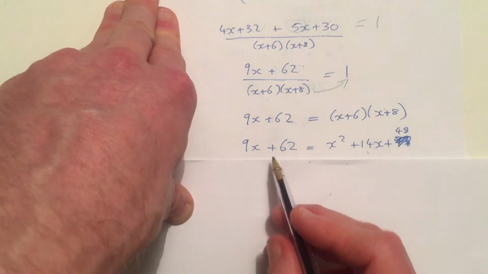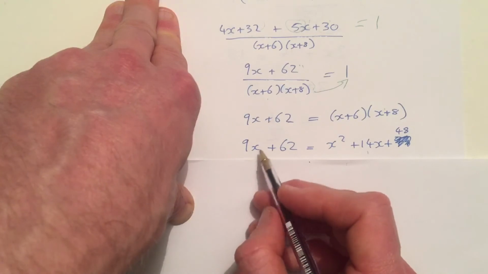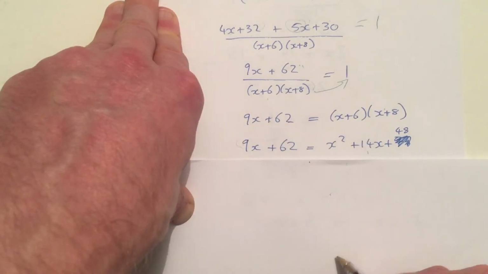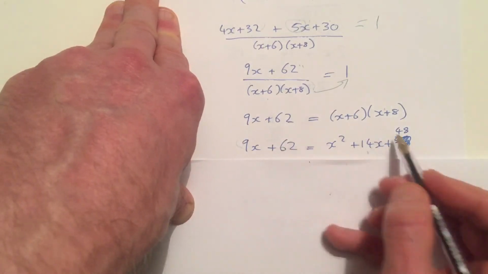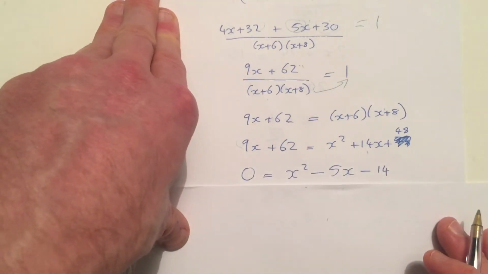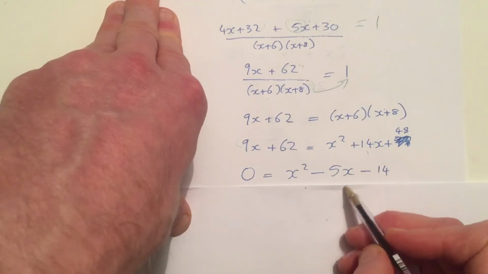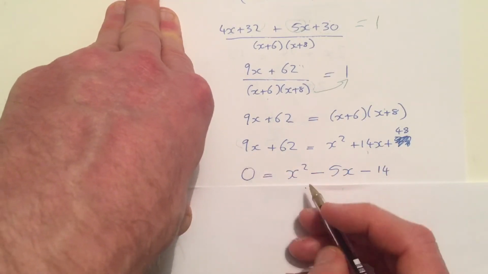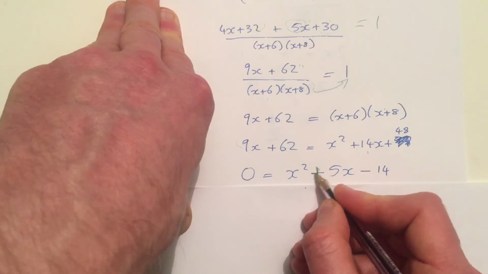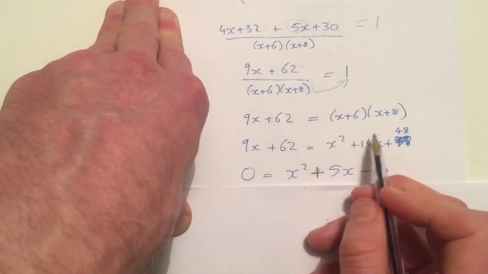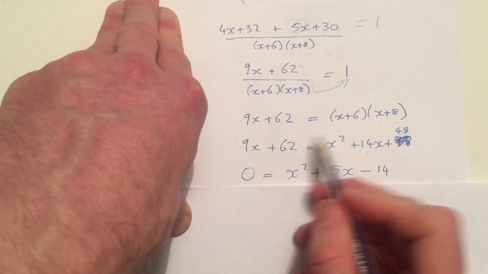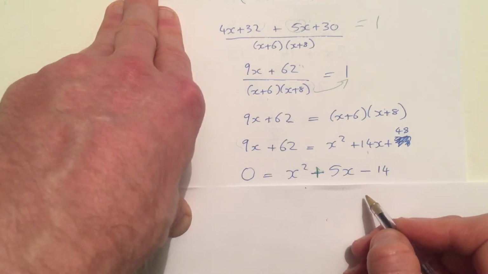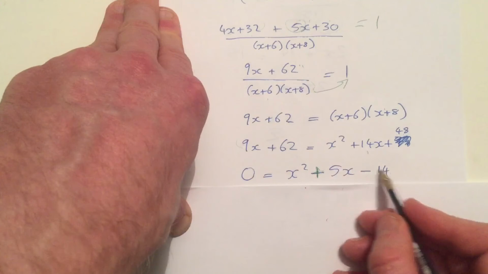I am now going to simplify this, so I'm going to make this equal to 0. So I'm going to take away 9x from both sides. And I'm going to take away 62 from both sides. 14x minus 9x should be a plus 5x. I've made a mistake there. And the 48 minus 62 is minus 14. Now I've got my quadratic equation.